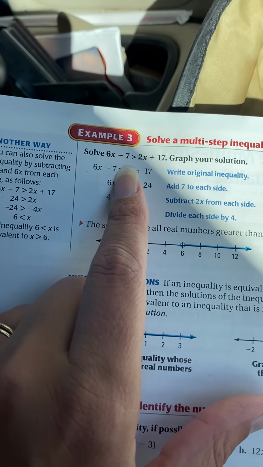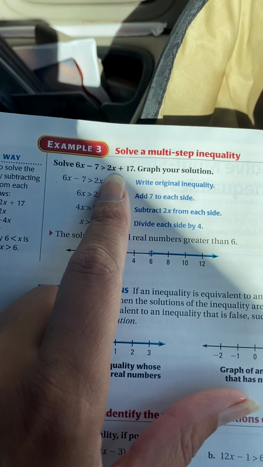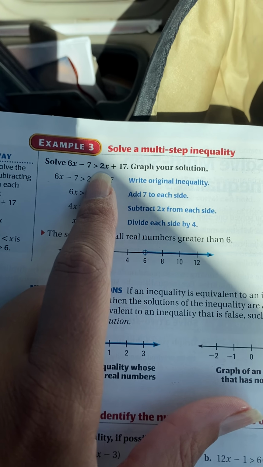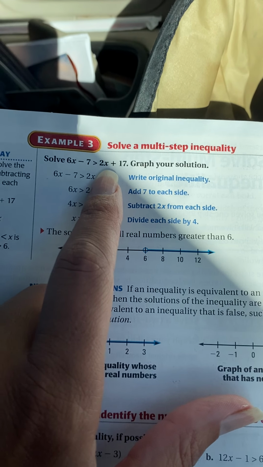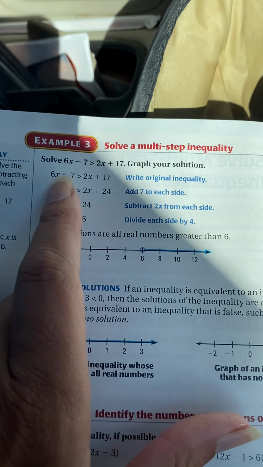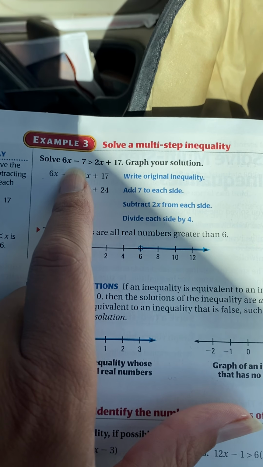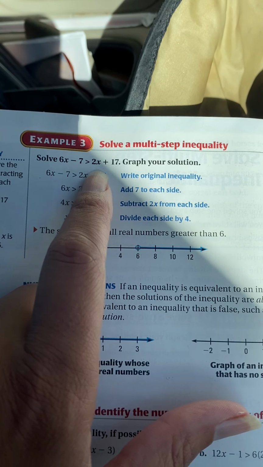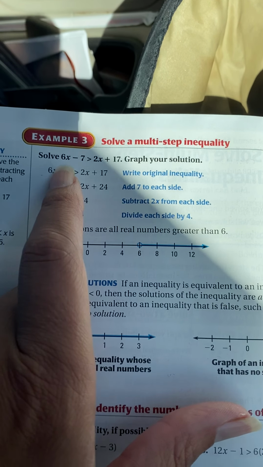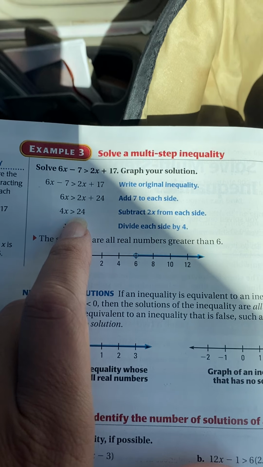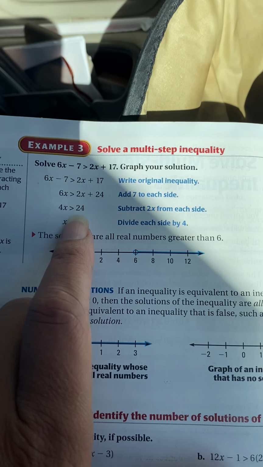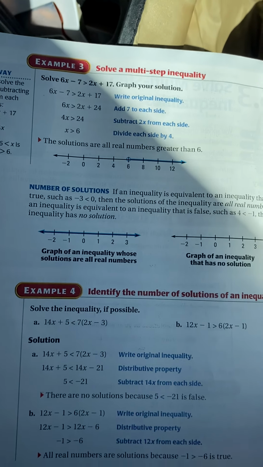Similar with this one, but this one's interesting because we have x's on both sides. So how would you solve it if it was an equal sign? You're going to subtract the 2x from this side to put it over there. You could subtract the 6x, but it's nice to keep it with positives and not deal with negative numbers. So subtract a 2x over here and add 7 over here, and so that ends up being 4x is greater than 24, and then we divide both sides by 4, so x is greater than 6.